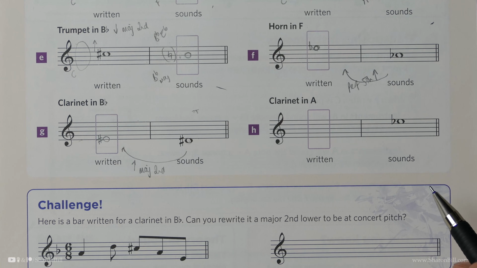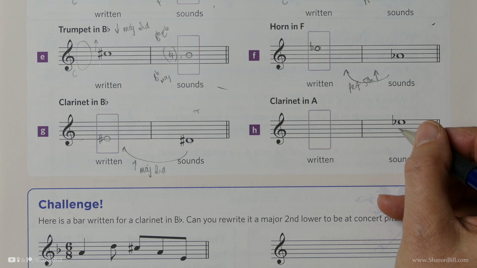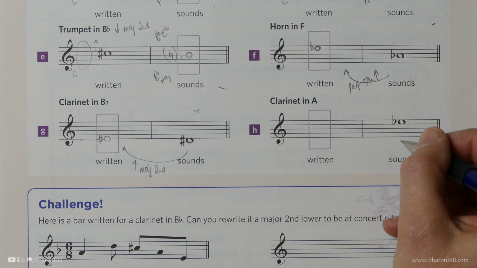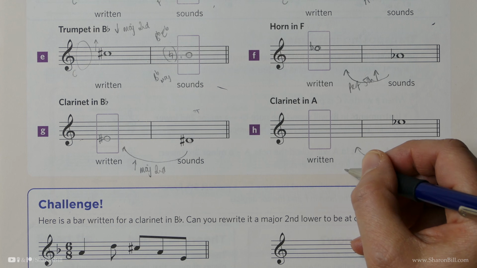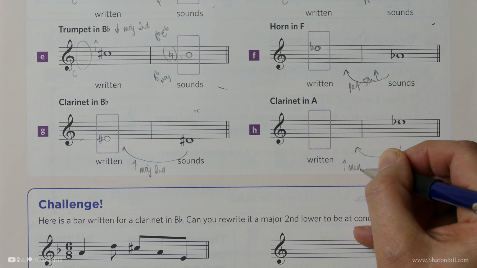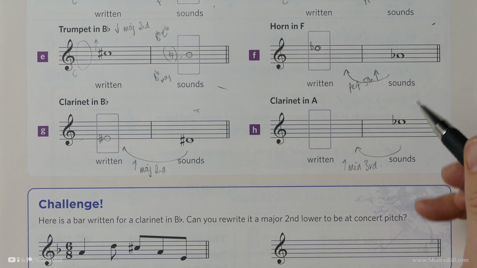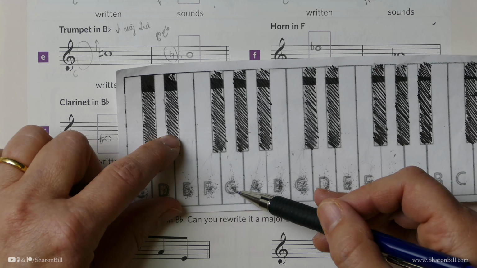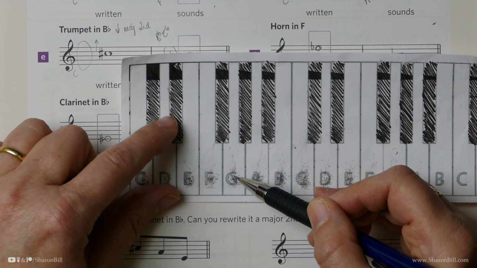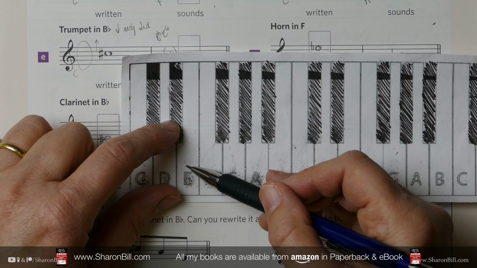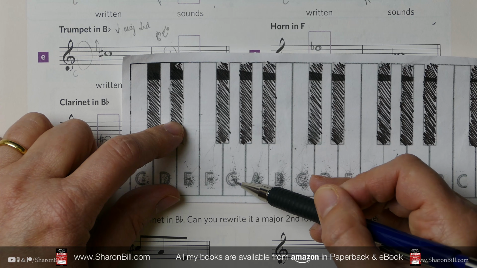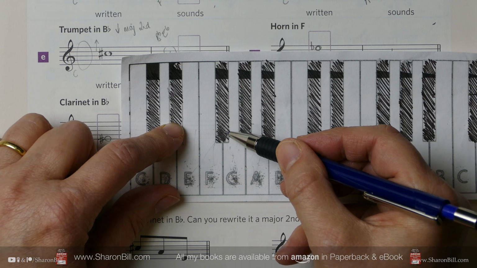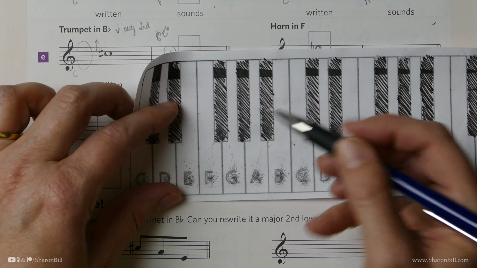And finally, if this is the clarinet in A, it sounds a minor third lower. So if this sounds this note, it's got to have been written a minor third higher. And so E flat to G is a major third. We know in our key of E flat major. And then a minor third is a semitone smaller. It's got to be G flat to make that minor third interval.